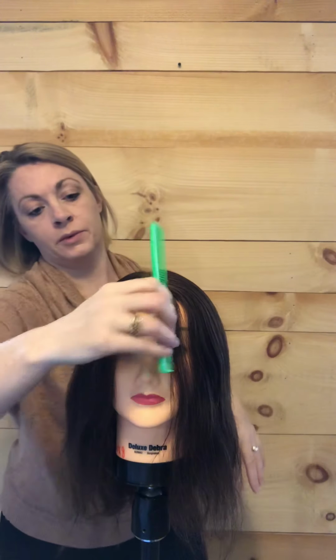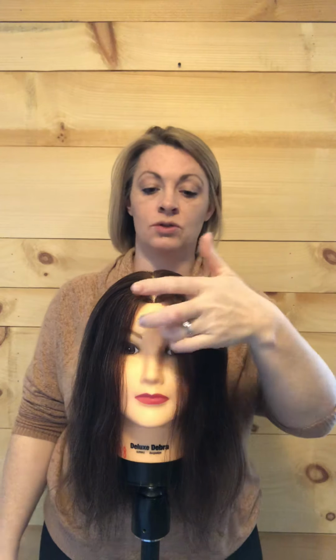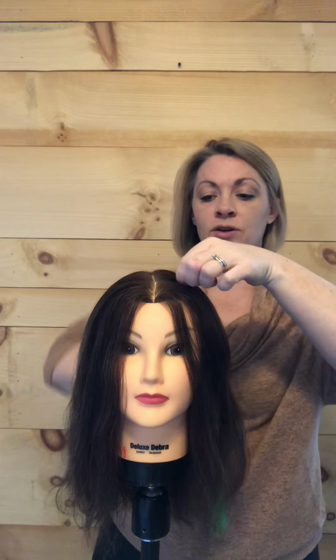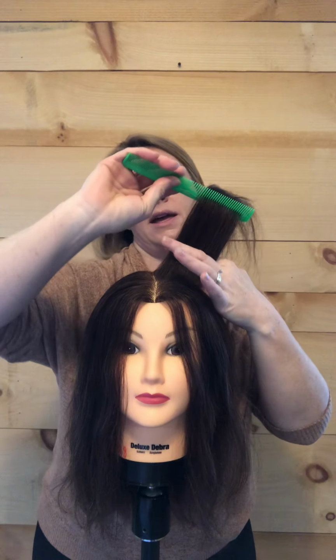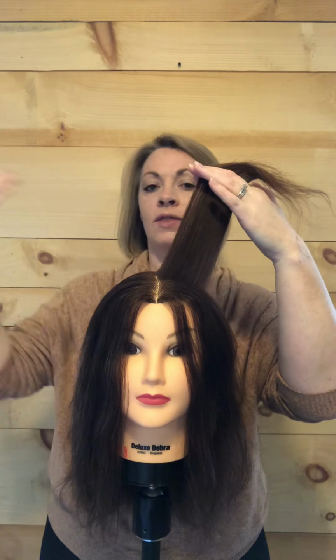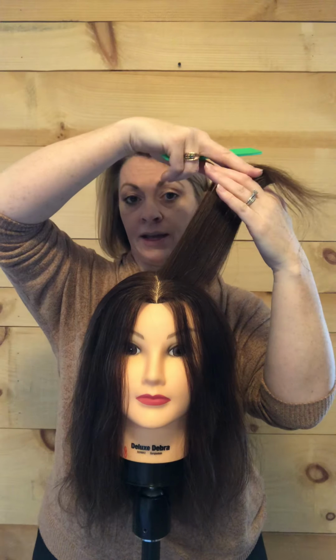Now the other things we need to discuss are things like tension, distribution, cutting line, guide, and elevation. So first we're going to start with tension. So tension means how hard I'm pulling on the hair when I'm cutting it. So if I took this section of hair to cut it, and I got it really tight between my fingers and I was stretching it, that's how much tension I'm putting on the hair before I cut it.